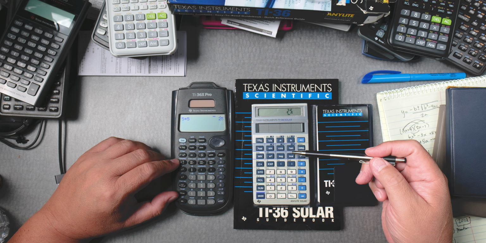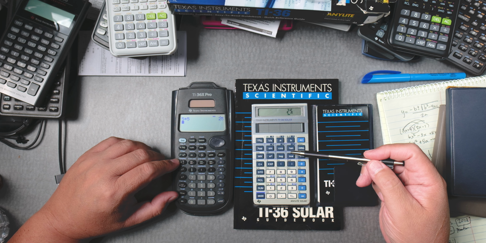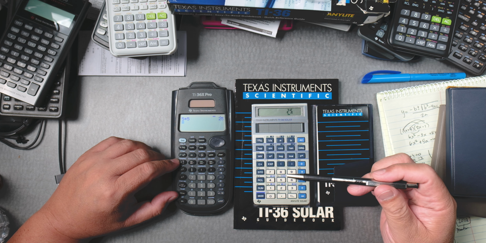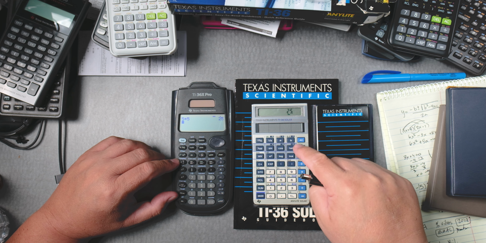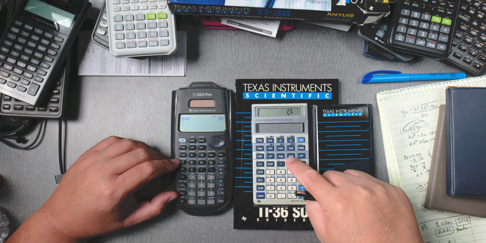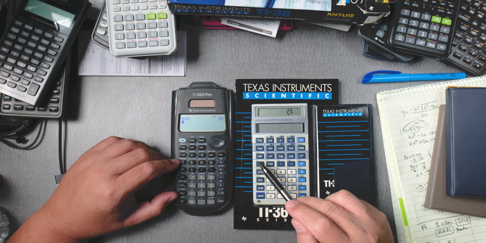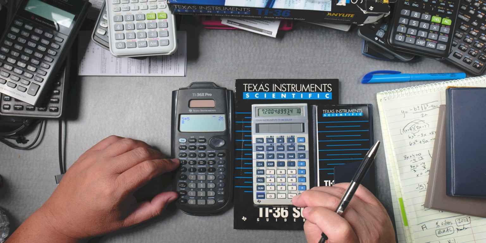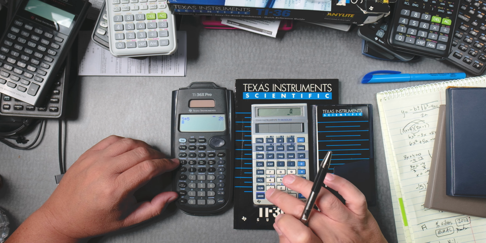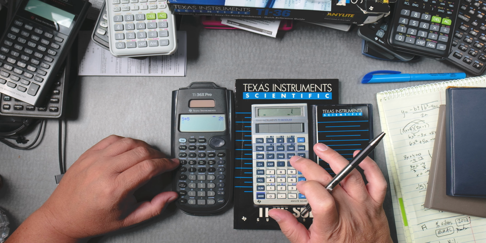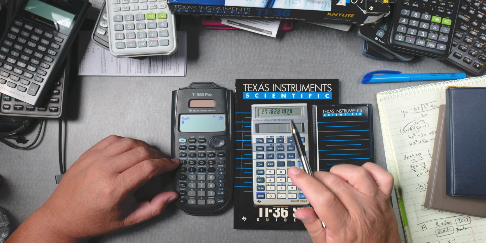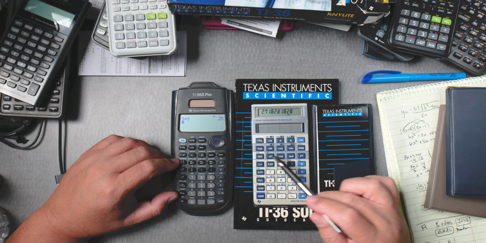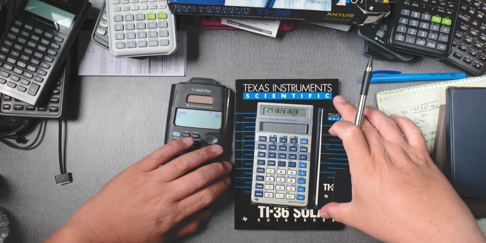I don't see it up here. I'm sure it does. I don't see it anywhere here. Let me see. This INV might be the second button, actually. Let's see if I put a 1. There it is. Yeah. So it does have a second function feature.